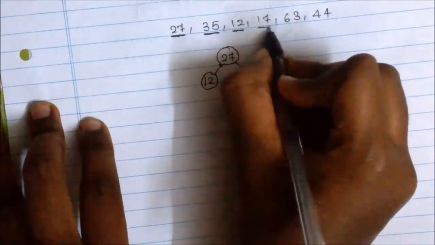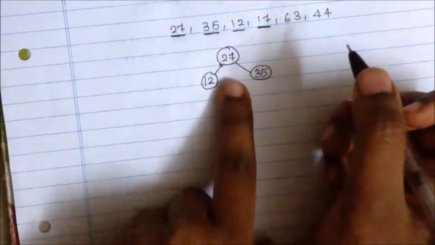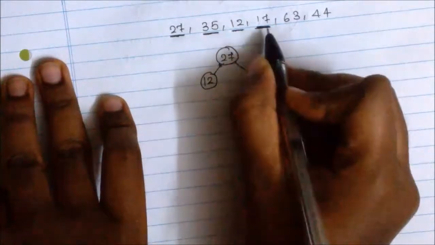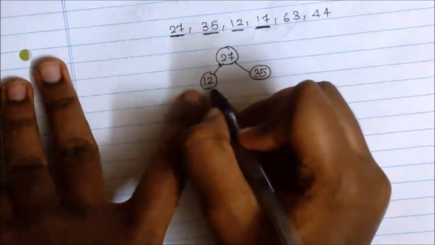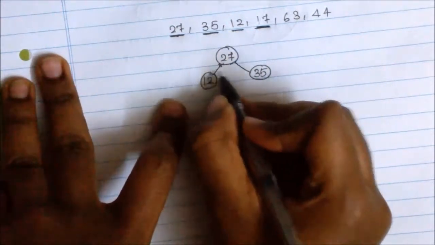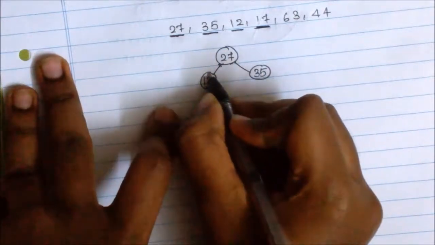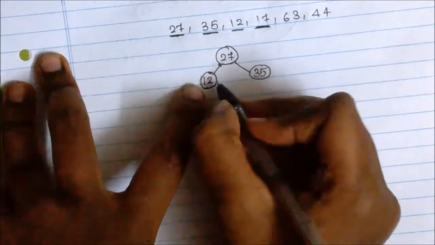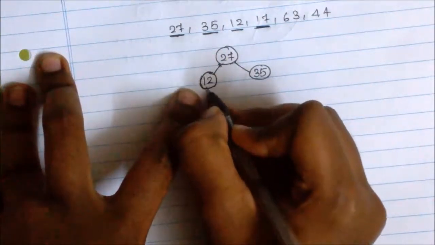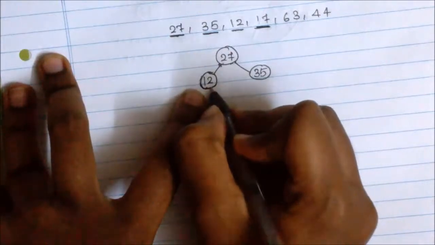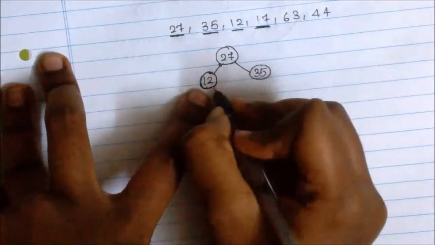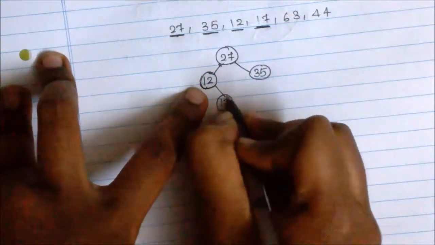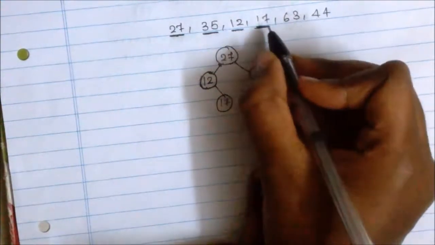Now I wish to insert 17. As I said, we always start comparing from the root. So we compare 17 with 27. It is lesser than 27, so we move forward. But we see that 17 cannot be accommodated here because there is already an element. So we compare 17 with that element over here. That is, we compare 17 with 12. We see that 17 is greater than 12. So we insert it to the right of 12. So I finished inserting 17 as well.